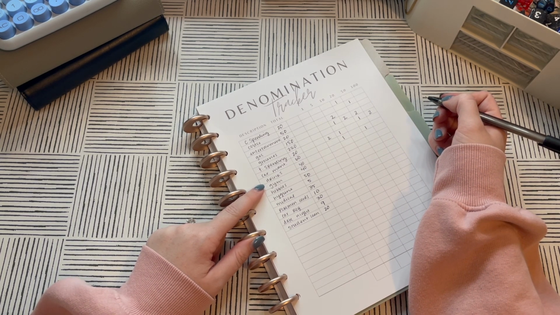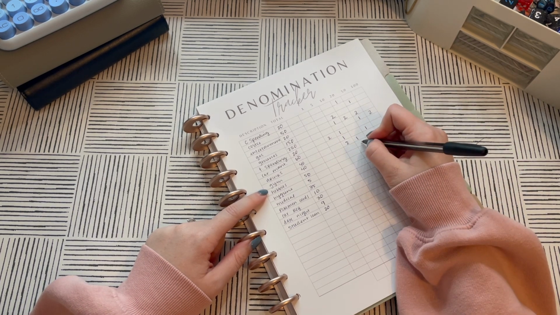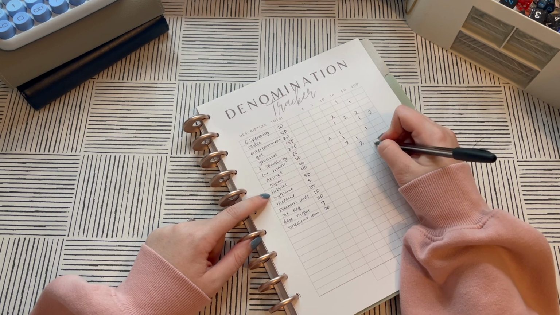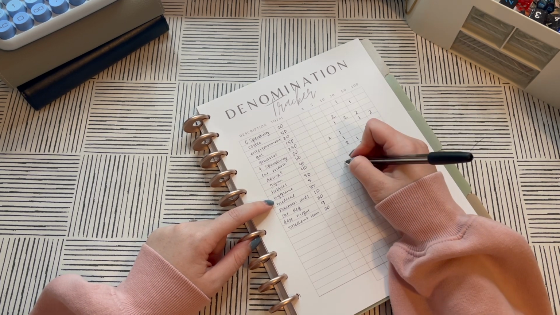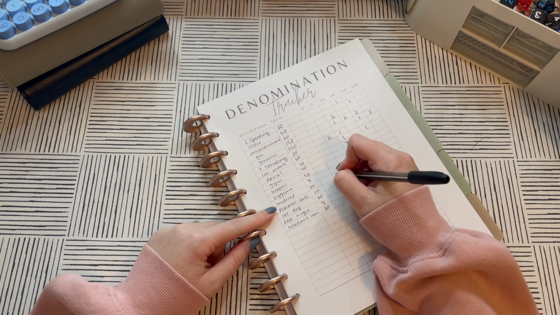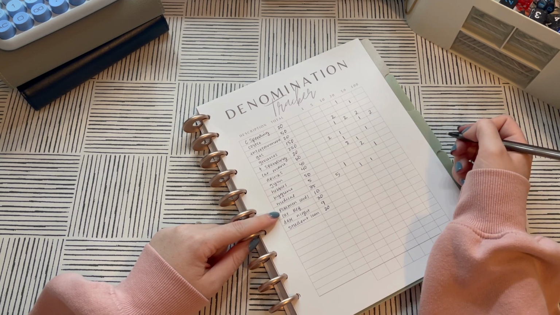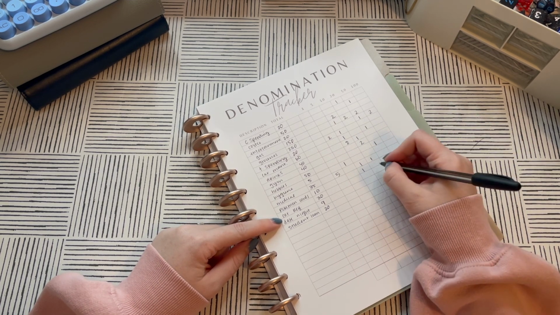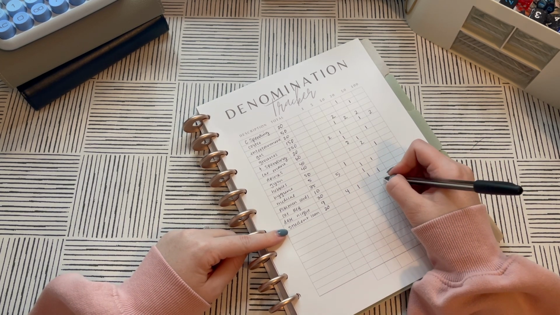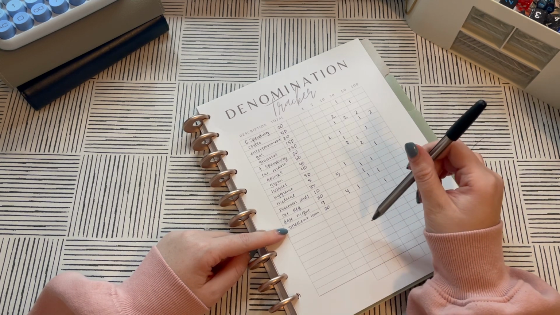Drinks, I'll do there. Gym, I'm gonna do 2 20s. Hobbies, I'll just do a 50. Hygiene gets a 5. Medical, 5, 15 there. Pokemon cards, just a 10. 10 and a 20. Date night will get a 4 and a 5, and then student loans will get a 20.